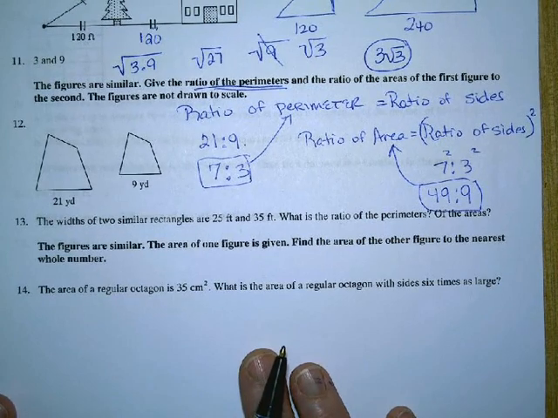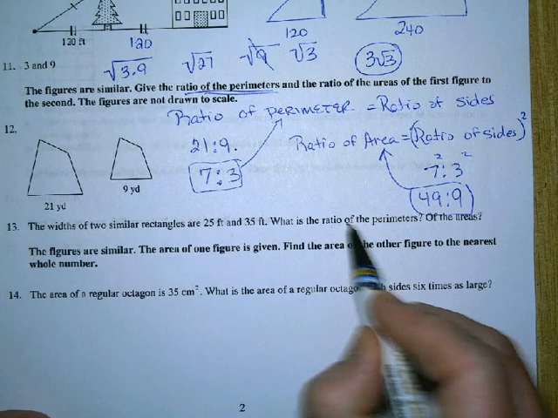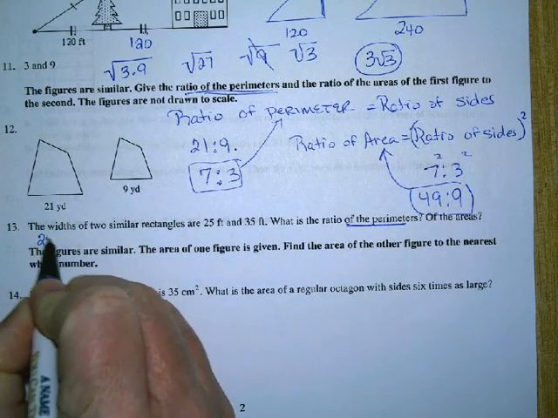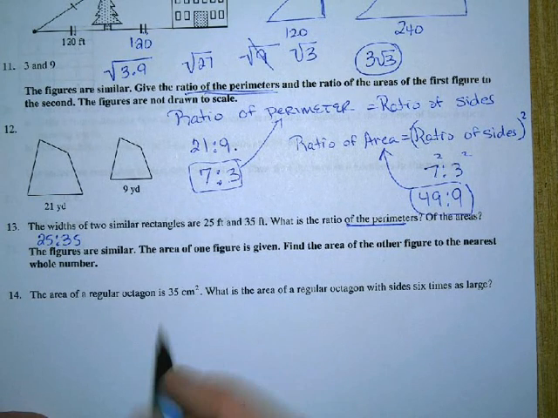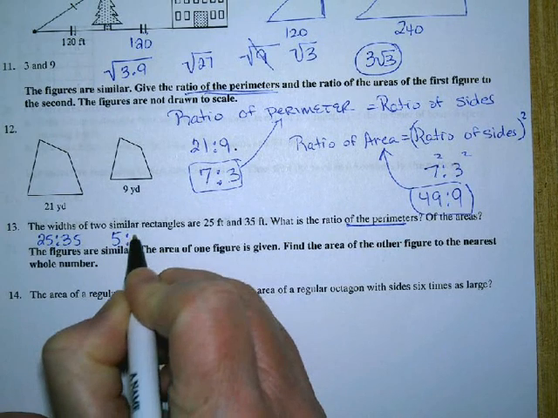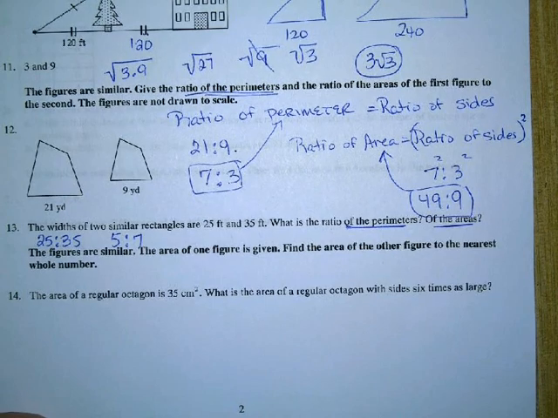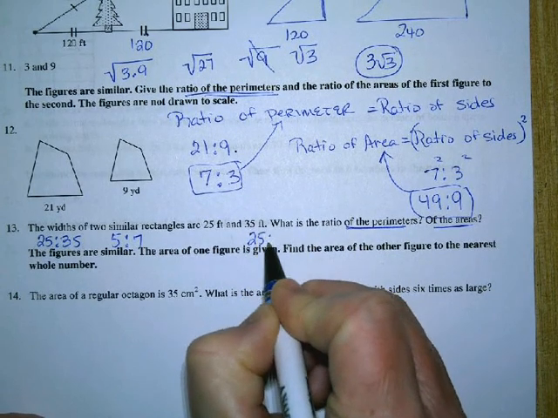The widths of two similar rectangles are 25 and 35. What is the ratio of the perimeters? 25 to 35. Can you simplify that? 5 to 7. What about the areas? What's the ratio of the areas? 25 to 49. That is the area. This is the perimeter.